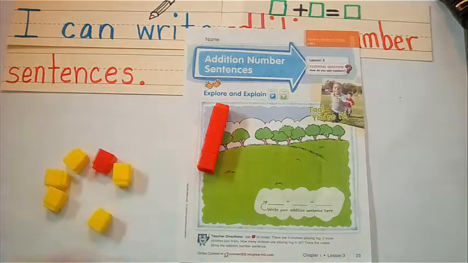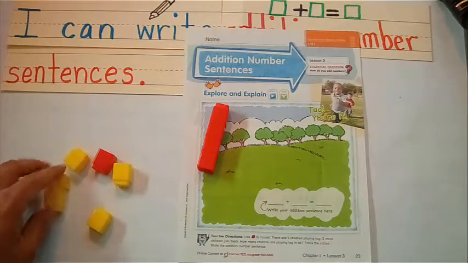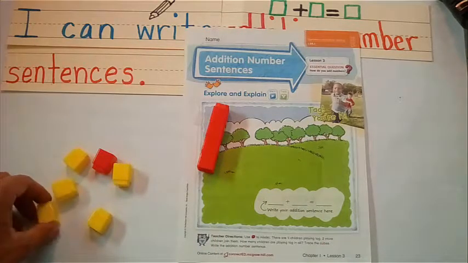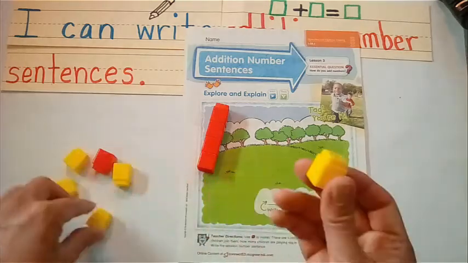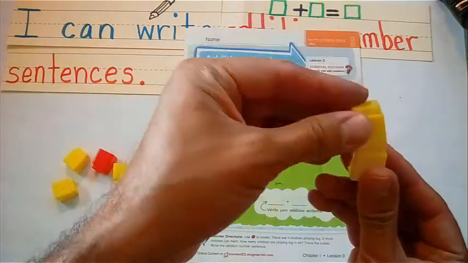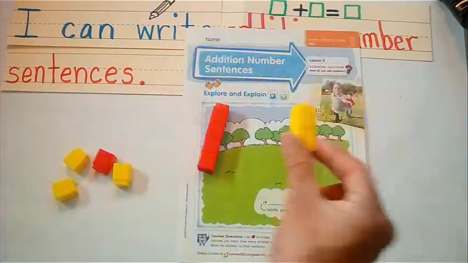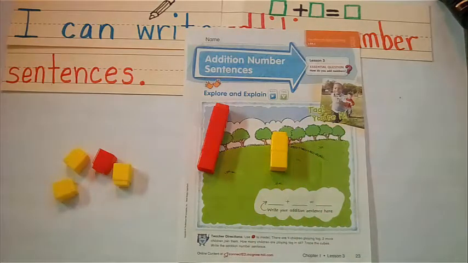I'll leave that right there. 2 more children join them. Okay, so let's get 2 more. 1, 2. So that's 2. 2 more children join them. How many children are playing tag in all? So, write an addition number sentence.